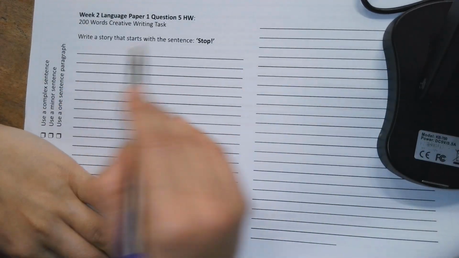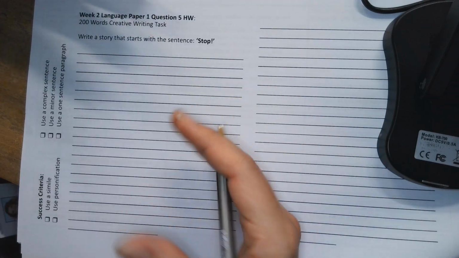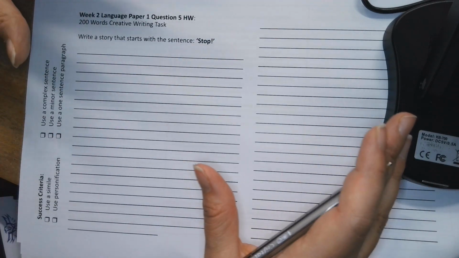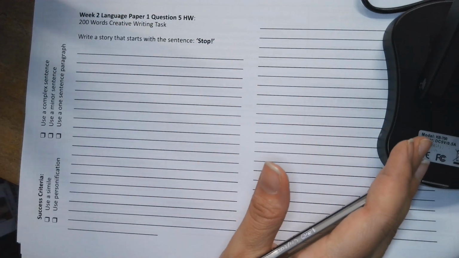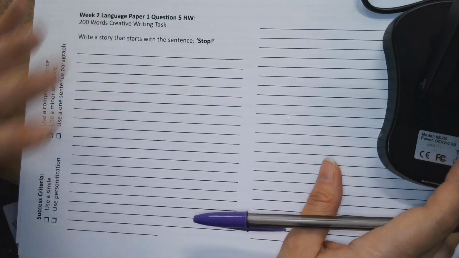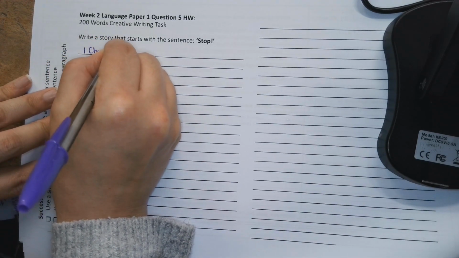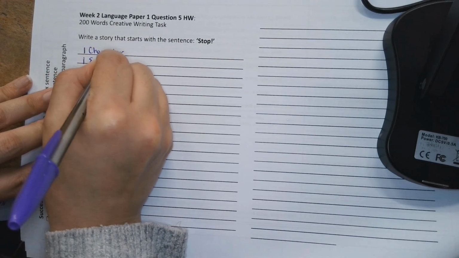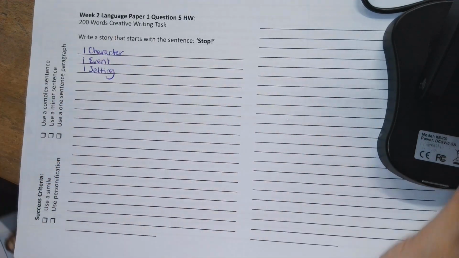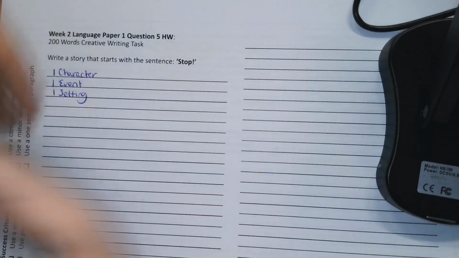Now, when it comes to this, like it says, write a story that starts with the sentence "Stop." The first thing that you want to be thinking about is, why would that person have to say stop in the first place? I'm a great believer that you don't want to make your story too complicated and travel through 5,000 different countries, meeting 5,000 different people. Keep it really simple. So I tend to talk about having one character, one event, one setting. Of course, things happen within that one character, one event, and one setting, but it doesn't matter as long as you keep it quite simple in terms of your description.